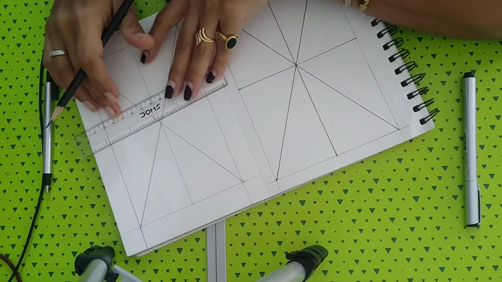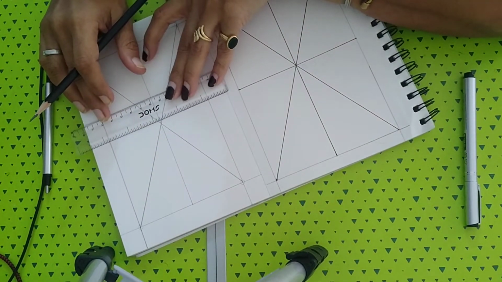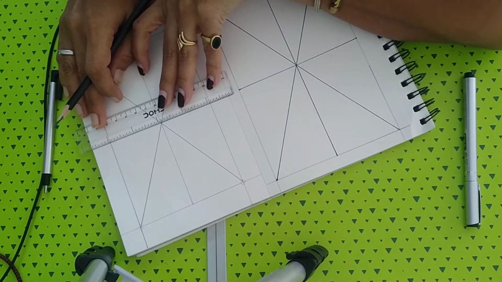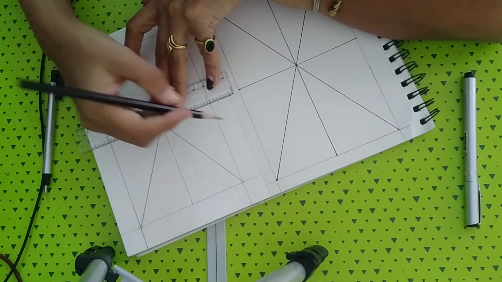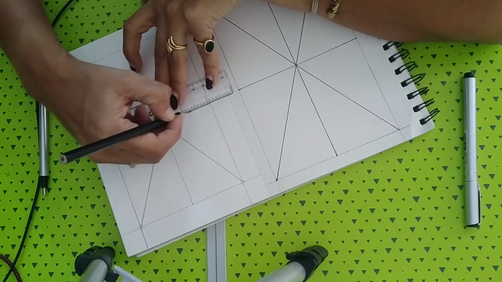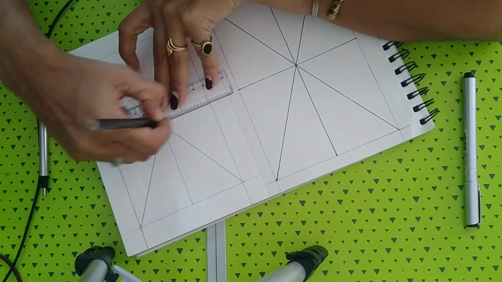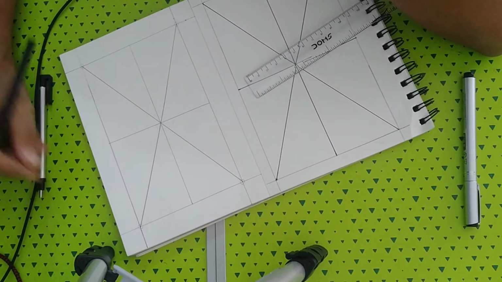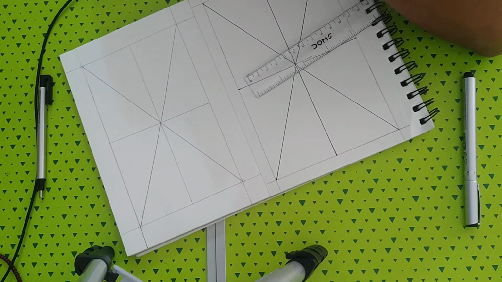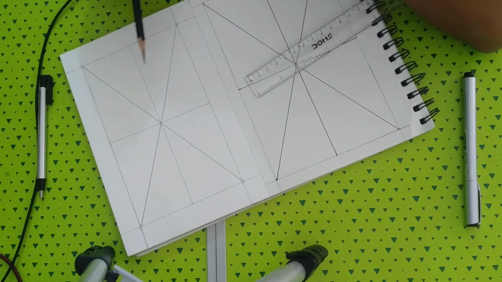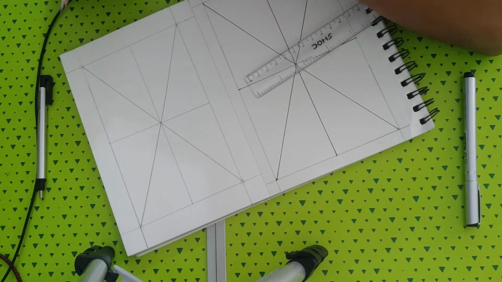Let's draw a horizontal sleeping line, straight sleeping line. So again we will place our ruler near the center point and then from the left side of the border we will start and we will go till the right side of the border. Right? Exactly. So you will have 1, 2, 3, 4, 5, 6, 7, 8 triangles of different shapes, of different forms.